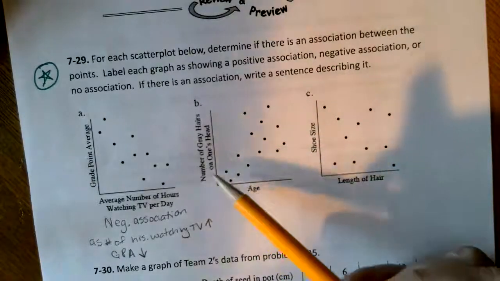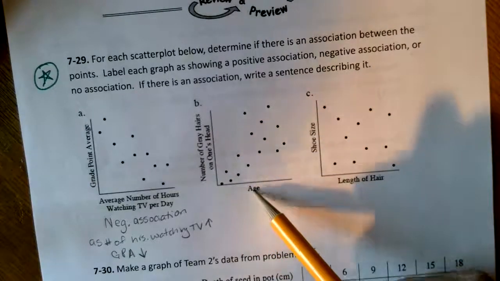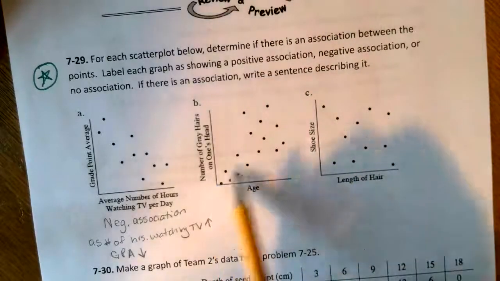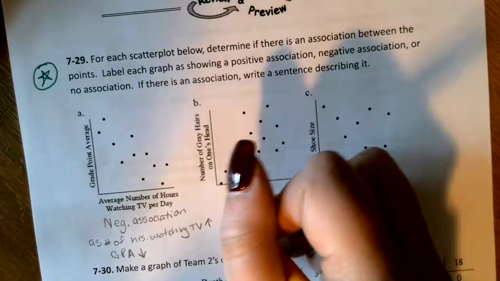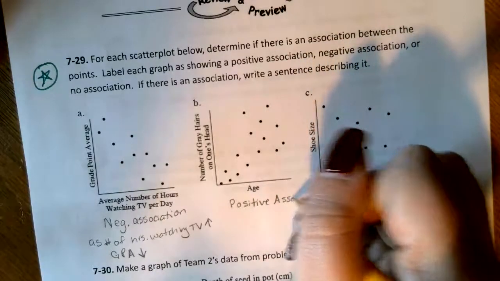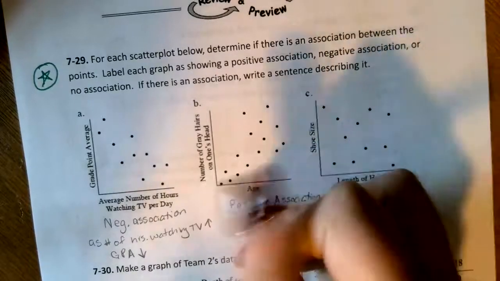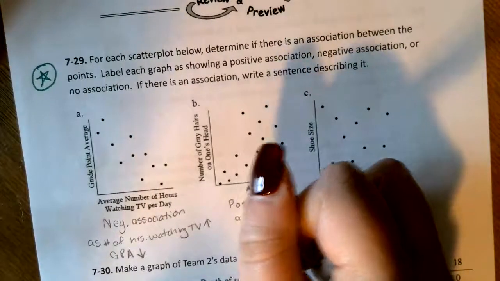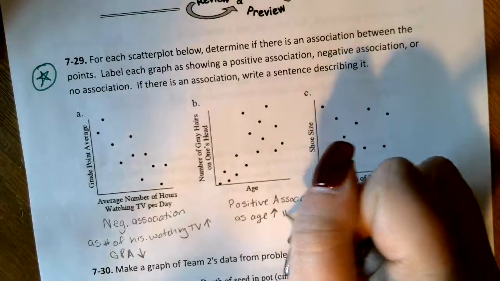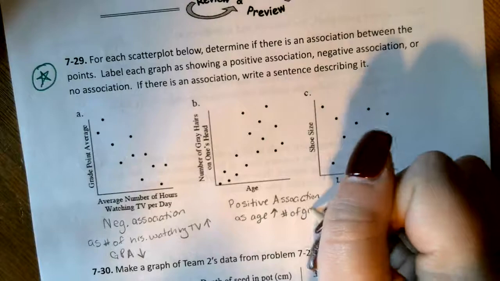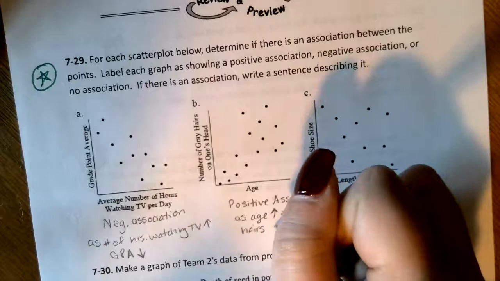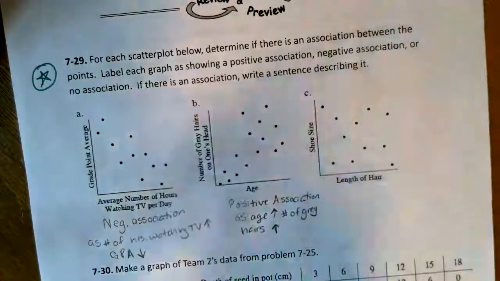Okay, now on this one, we have the number of gray hairs on one's head and the age, and we can see that there is some sort of association. The points are generally trending up. So we call that positive association. And then we can say, as age increases, the number of gray hairs also increases. It's a little up arrow.